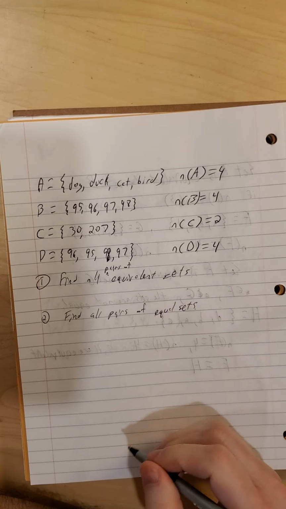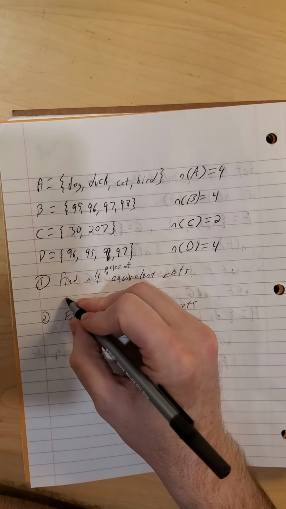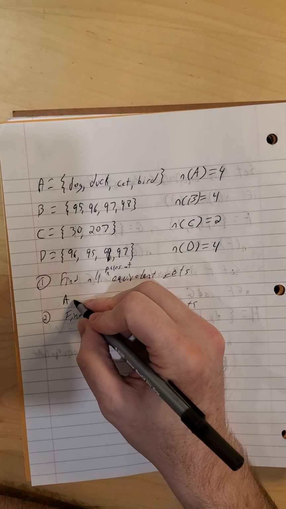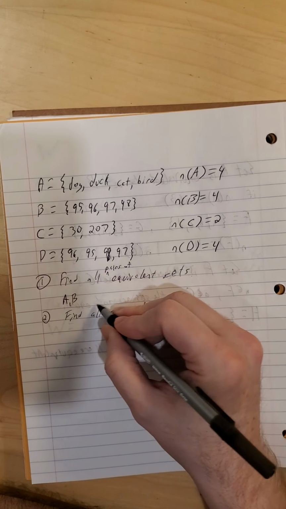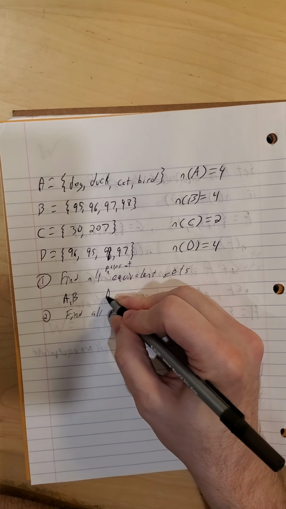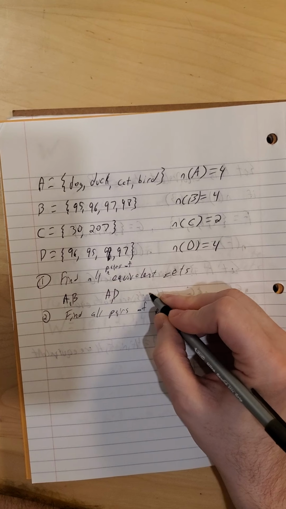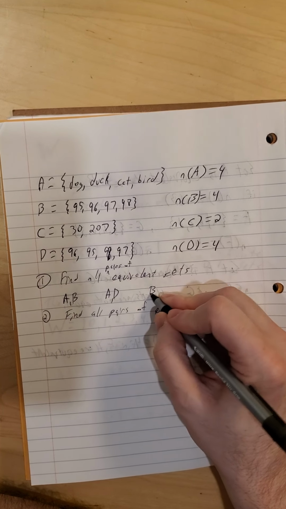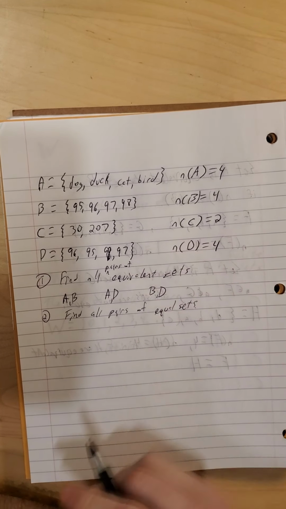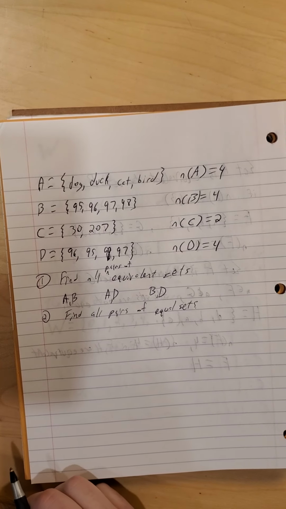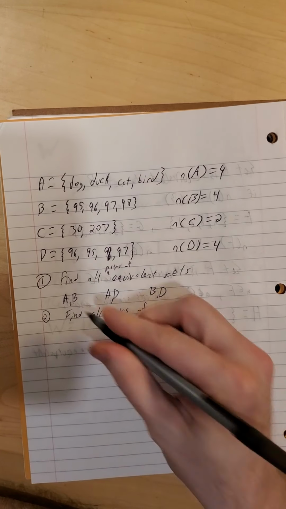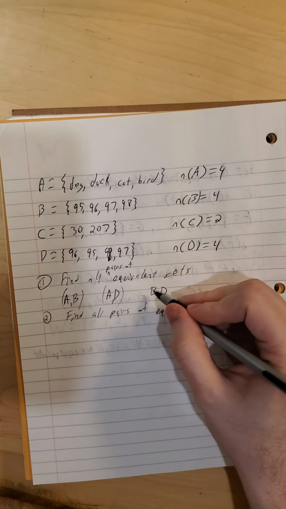So everybody with a 4 is equivalent. So A and B are equivalent. A and D are equivalent. B and D are equivalent. We'll just use parentheses to kind of group them together.